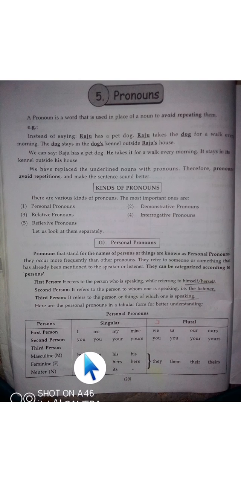Now the third person comes. The third person can be masculine, feminine or neuter, meaning it can be male, female, or a thing. If the person is male, here in this sentence, Raju was male, so we used he. If instead of Raju it were Rani, we would use she. So we can use he, him, his.